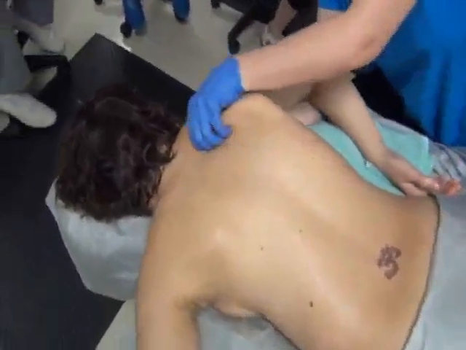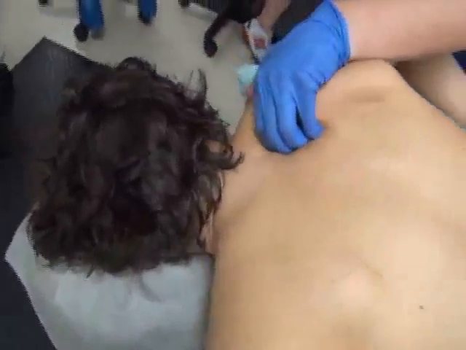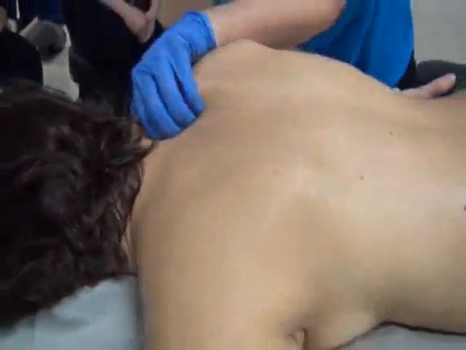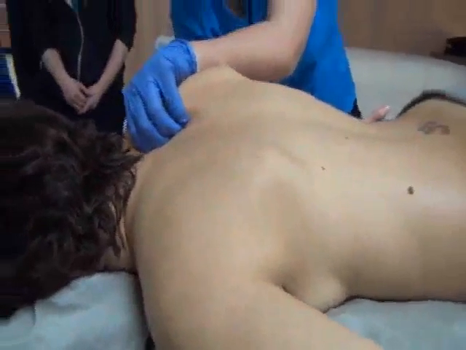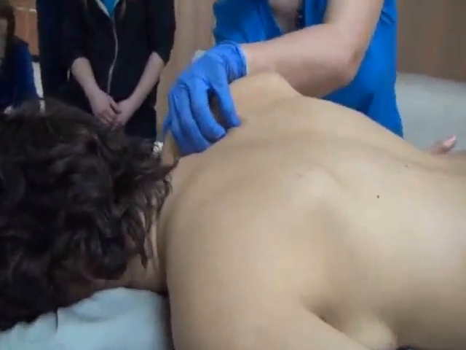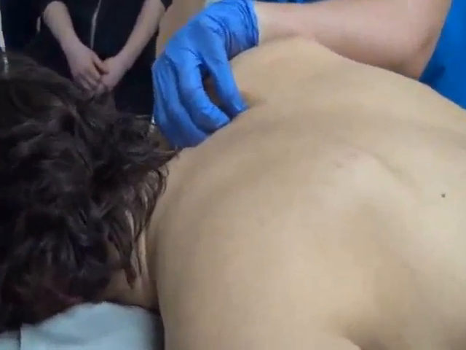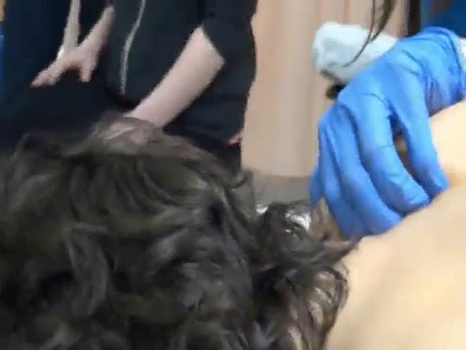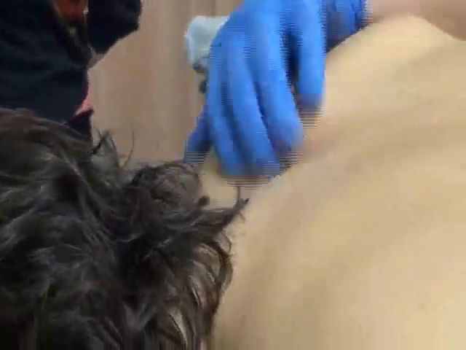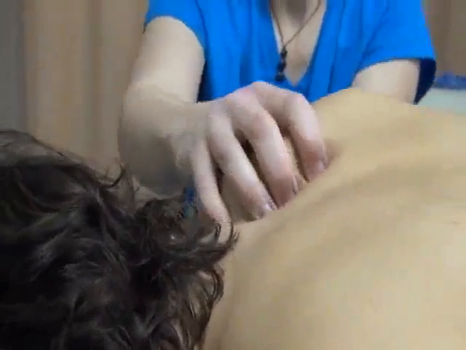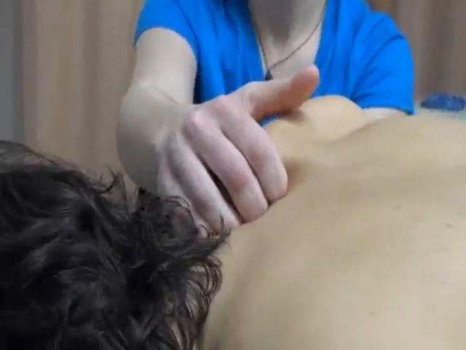There we go. That's where it's stuck. Right there. Not so easy, Tricia. Can try to push it out, but it's not going to work. There we go. That's it.